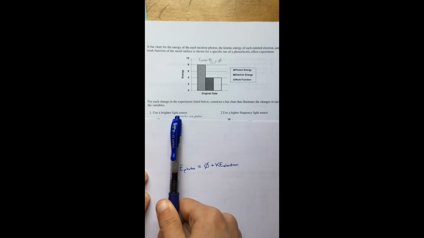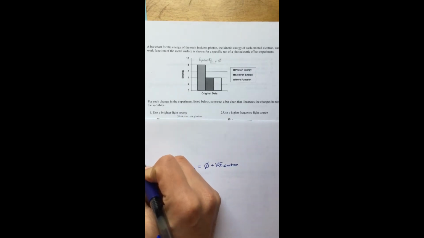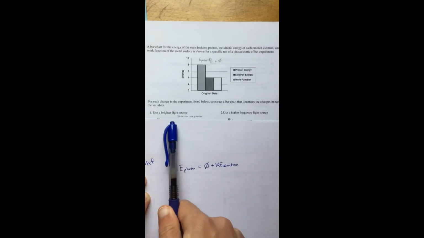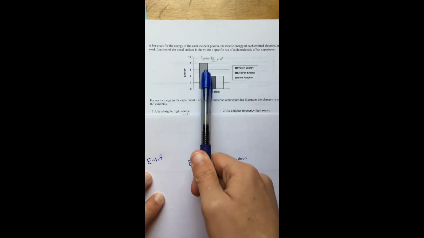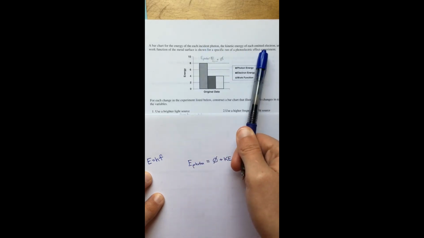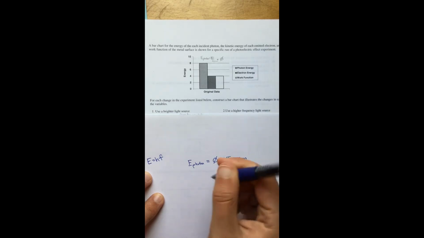Well, a brighter light source would have more intensity, but you would still have the same energy for each photon, since the energy of the photon is proportional to the frequency. So the frequency is staying the same, you have more intensity, so you can release more electrons. But for each incident photon, the emitted electron would still have the same energy.